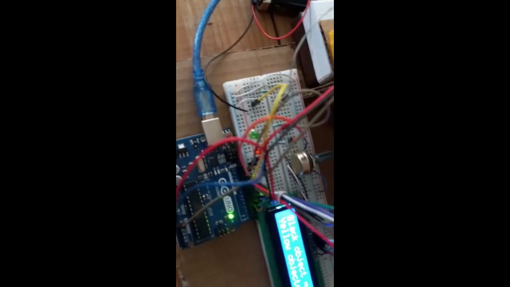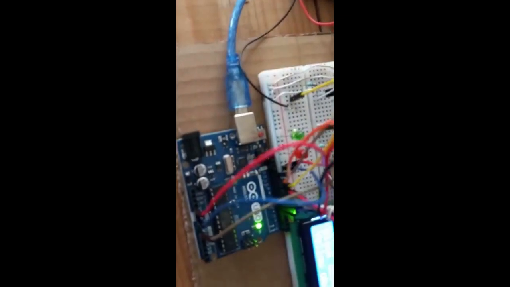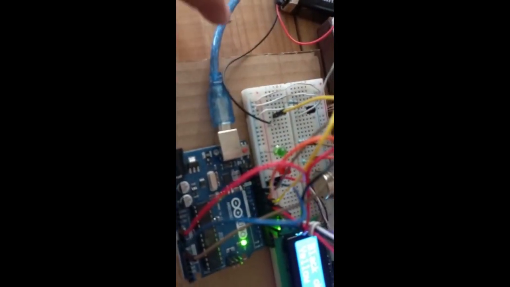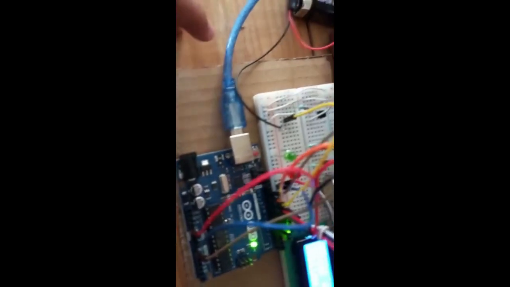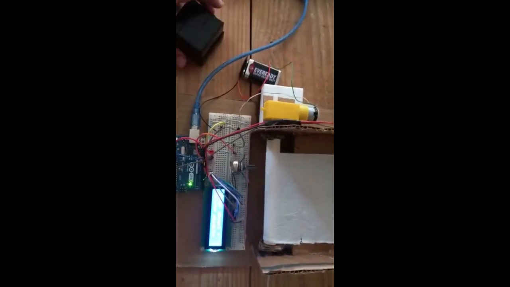So we can see when a black object appears on the conveyor band, the red LED is going to turn on. When a yellow object appears on the sensor, the green LED is going to turn on. So first we are going to do a demonstration with the sensor.